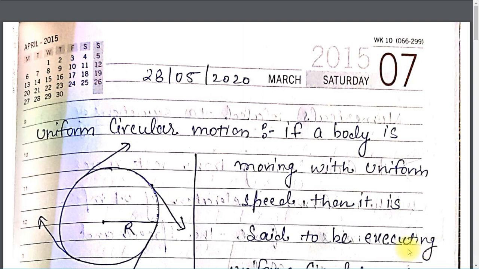So firstly we'll talk about simply what is circular motion. Circular motion is a type of motion in which a particle moves in a circular path. If objects move in a circular path, that motion is defined as circular motion.